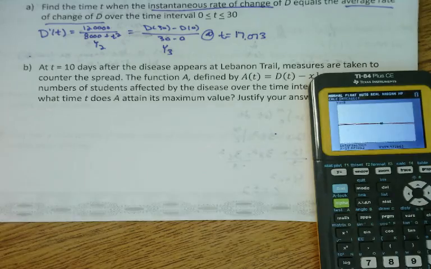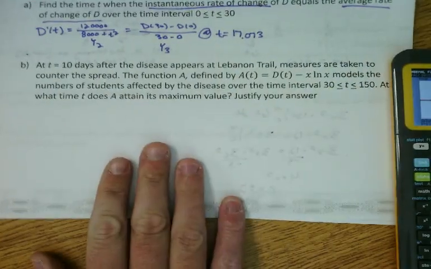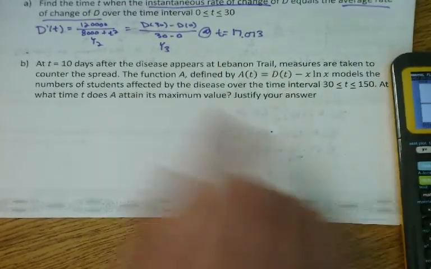Part B. By the way, this problem was an AP exam question that I graded this past summer, or it's super close to it. People kept messing up, so here we are.